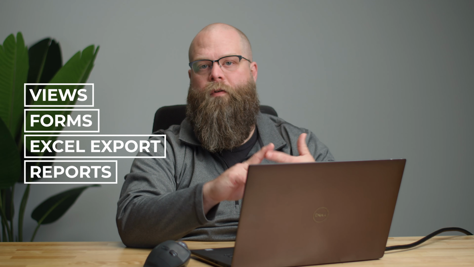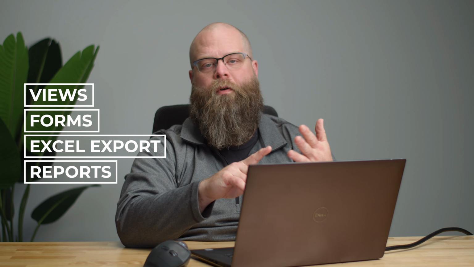And the reason for that is model-driven apps come with a whole host of things out of the box, like views, forms, export to Excel, reporting, charts, you name it. There's a whole host of things that come out of the box in addition to just the data structure that you might build, and it's automatically built for you. It kind of just builds itself.